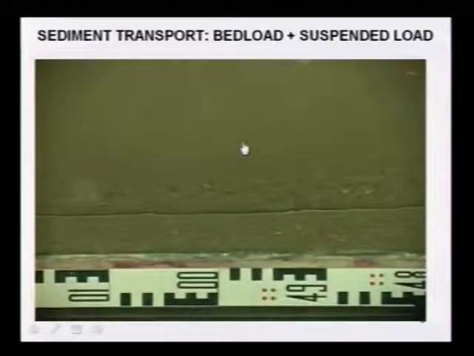So these are two basic modes of sediment transport that we will consider. They are not completely distinct. There is not a sharp line, but nevertheless it's useful to divide them into that part of the load which travels close to the bed and that which can ride much higher in the flow.